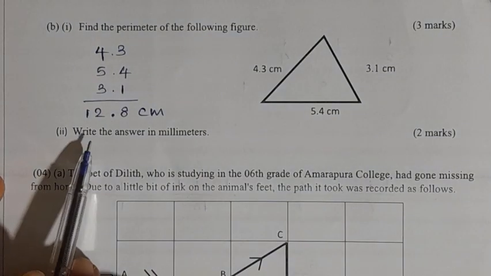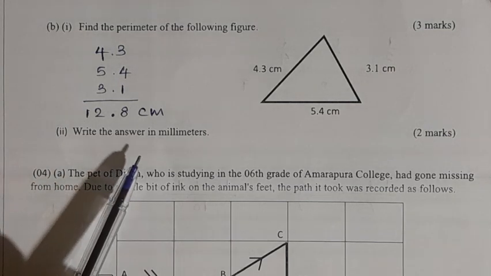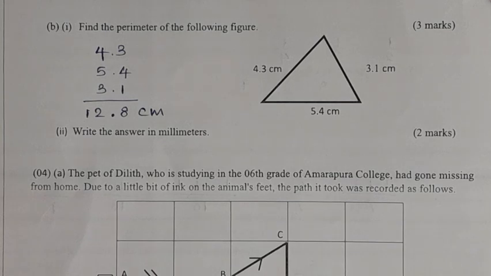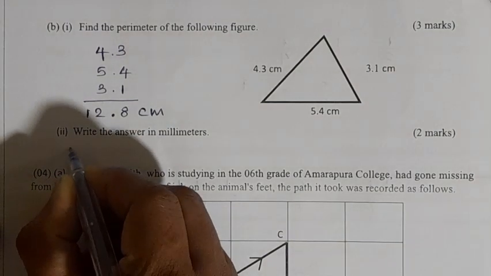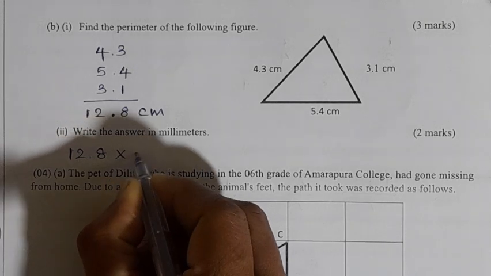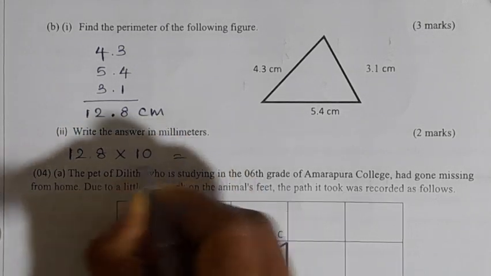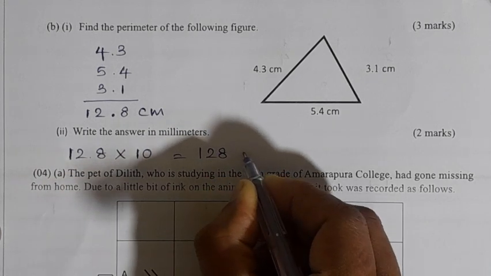Then in the second part, write the answer in millimeters. How to convert this to millimeters? 1 centimeter equals 10 millimeters. So to convert this amount to millimeters, we have to multiply this by 10. It becomes 128 millimeters.